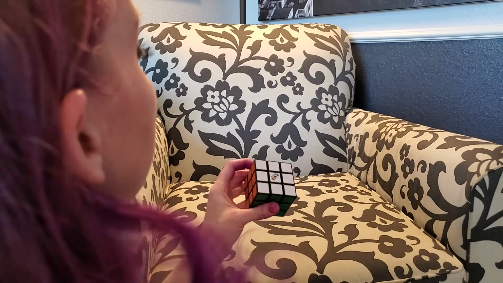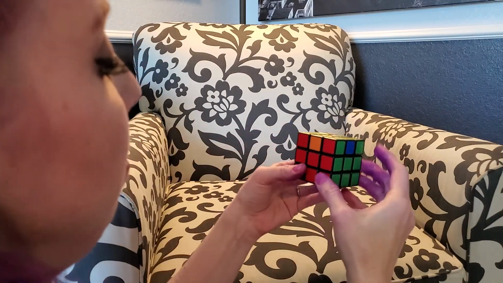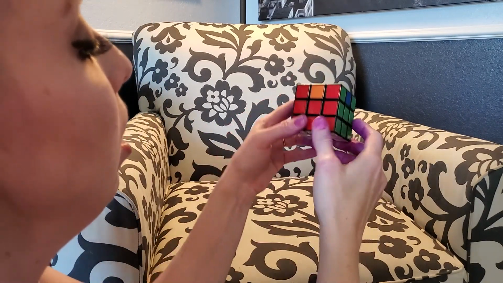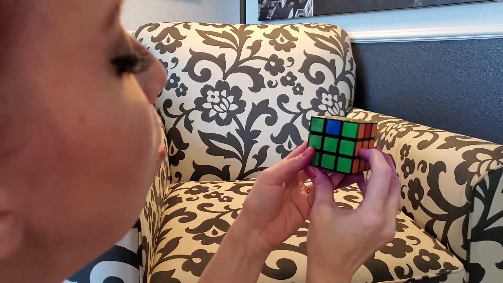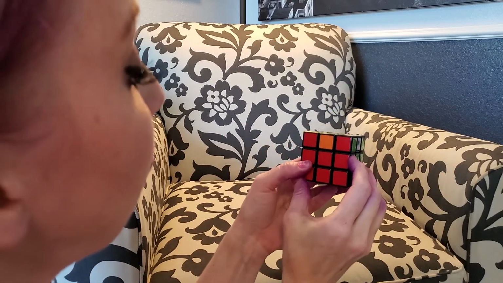All right, guys, this is the very, very, very last step to solve your cube. You got it. This one's easy. Okay. So what we have so far, you've done all the steps and we have it almost totally solved.